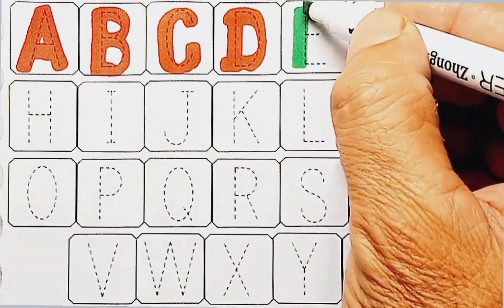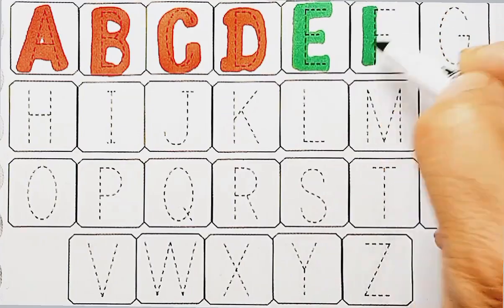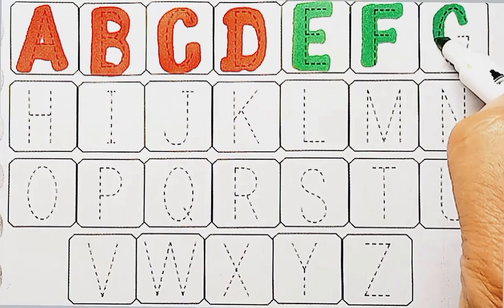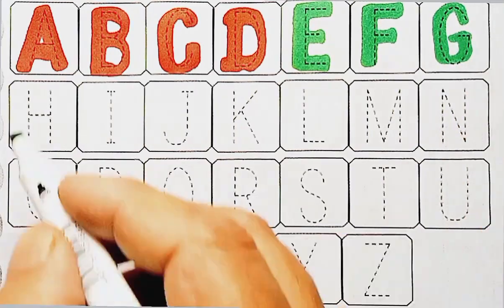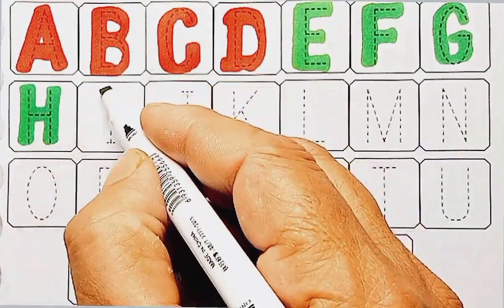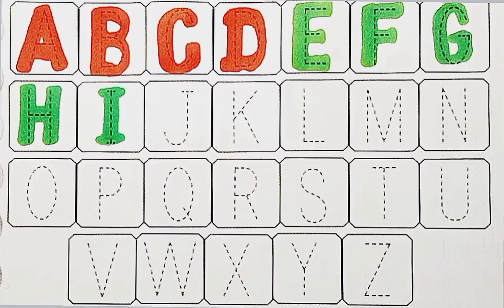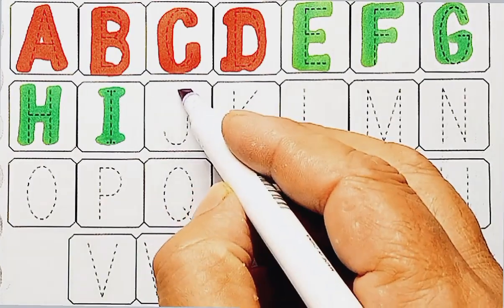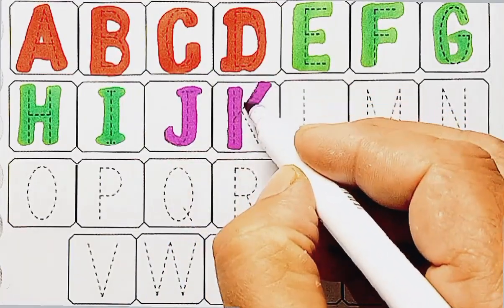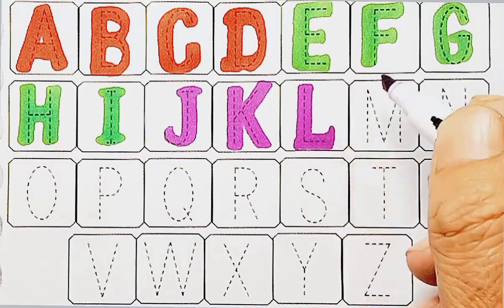Green color, E for eagle. F for frog. G for grass. H for horse. I for ice cream. J purple color, J for joker. K for king. L for lemon.